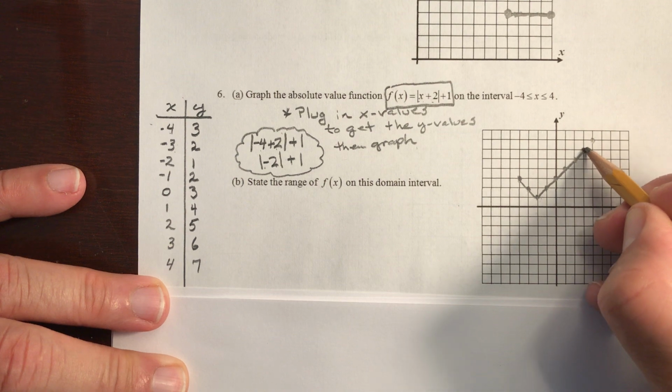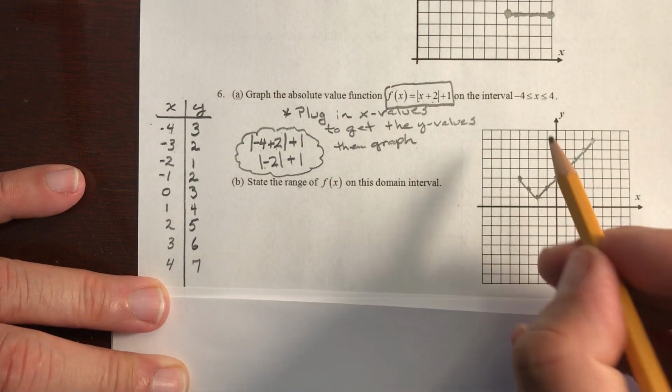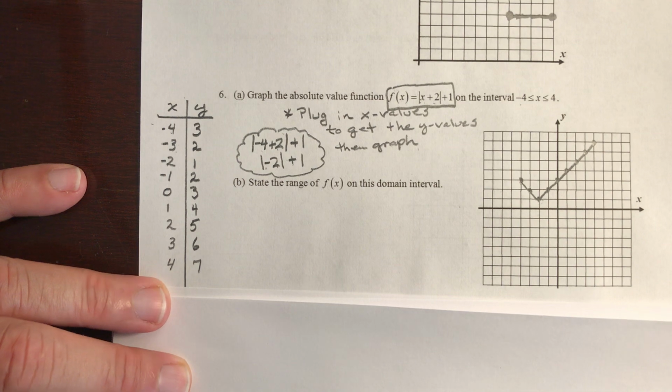So it's a weird part of the absolute value V because they kind of cut it from -4 to 4. It kind of looks like a check mark.